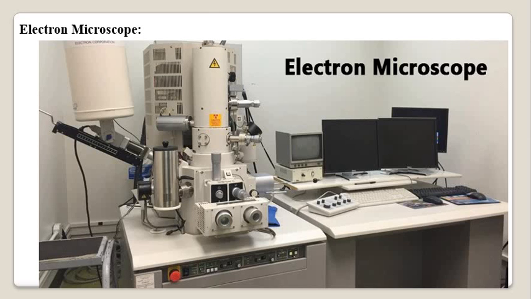Now in the electron microscope, what is that? The electron beam passes through the condenser coil and then falls on the object. The electrons get scattered or transmitted through the object and pass through the objective coil, which magnifies the image of the object. The projector coil further magnifies the image and projects it on the fluorescent screen or the photographic screen.